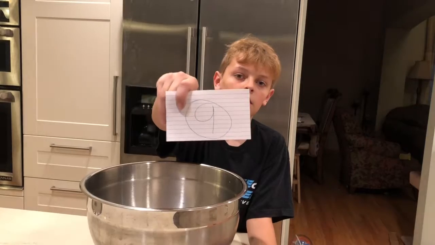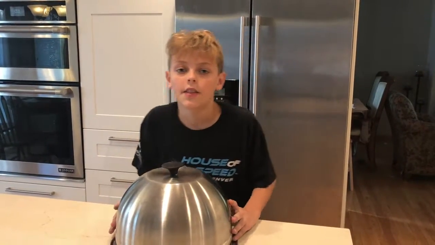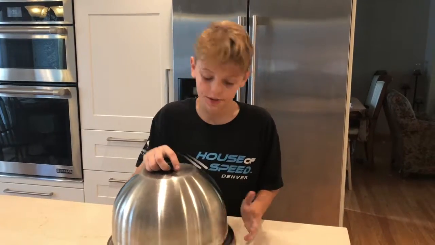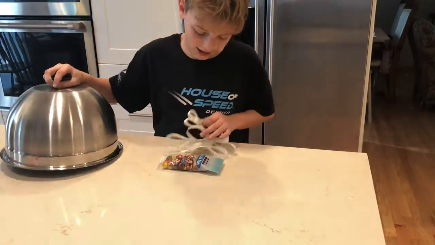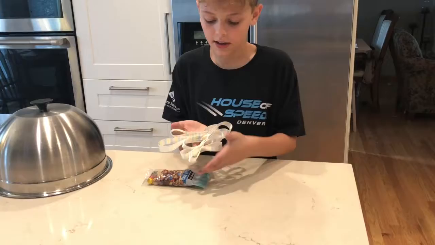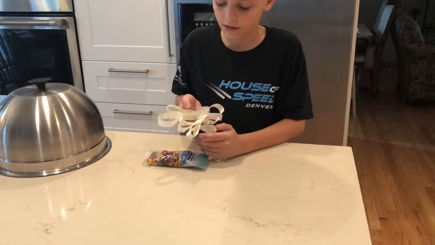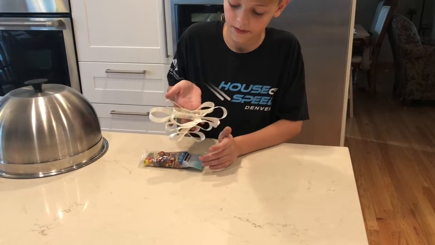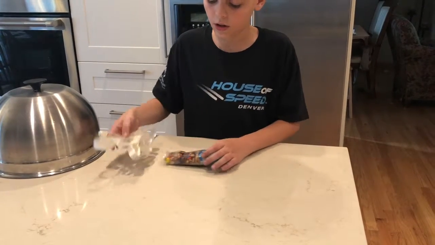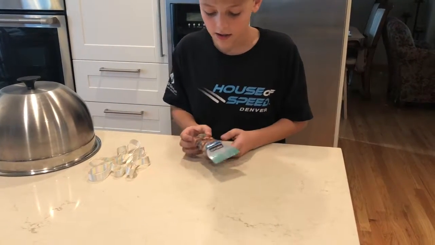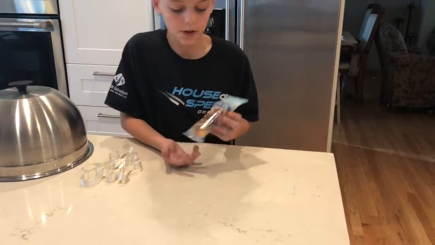Number 9. I pulled card number 9, and this is the Golgi body. Let's have a look. So this is what it would look like. It's pretty sloppy, just like in the cell. It's not even, but yeah. The Golgi's job is to package food, just like the trail mix.